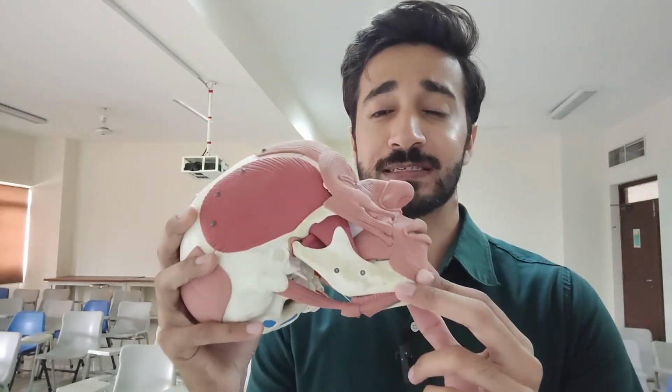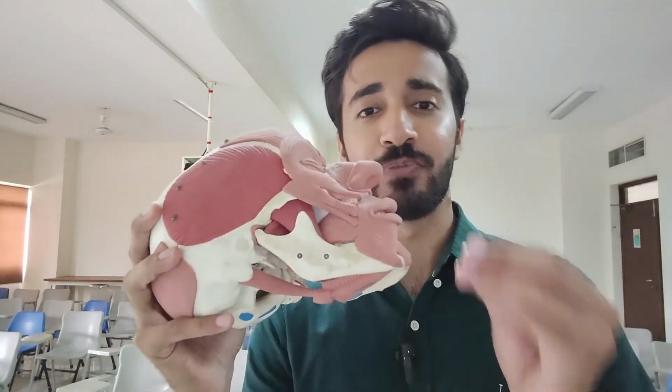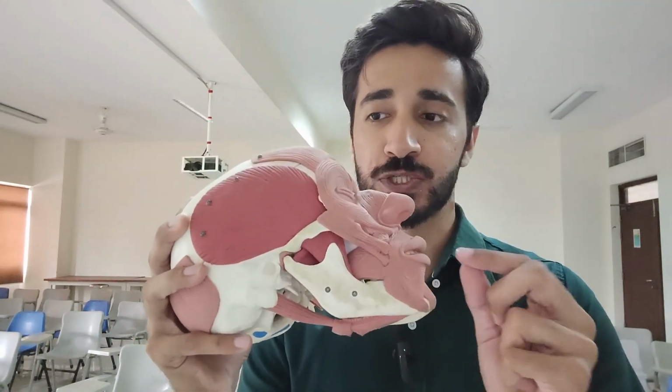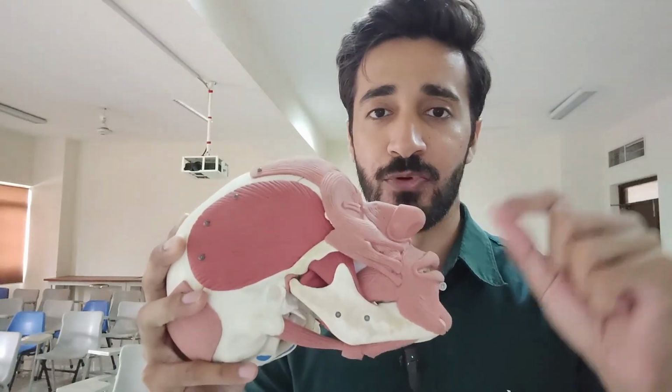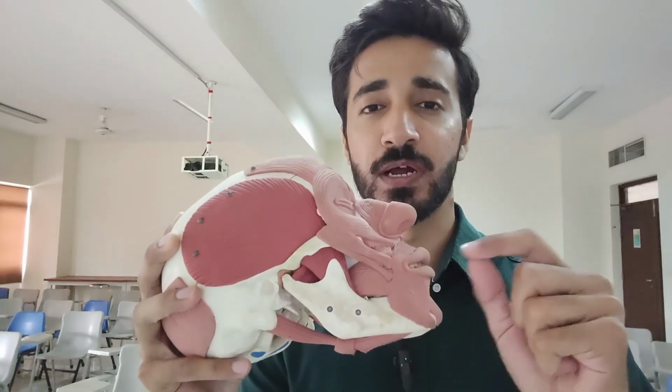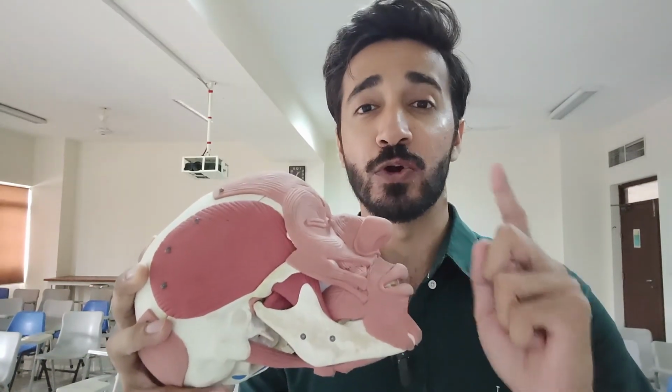So V3, the mandibular branch of the trigeminal nerve, then gives separate branches to each of these muscles. So there would be a branch to temporalis coming from the mandibular nerve, a branch to masseter, a branch to lateral pterygoid, a branch to medial pterygoid. So these four branches are going to be further branches of the mandibular nerve.